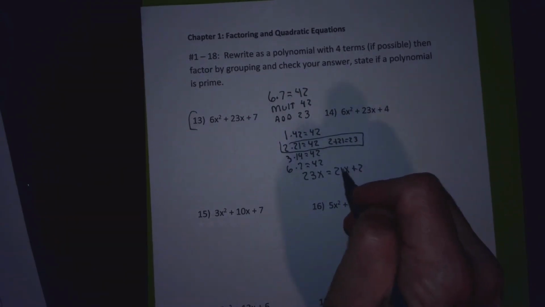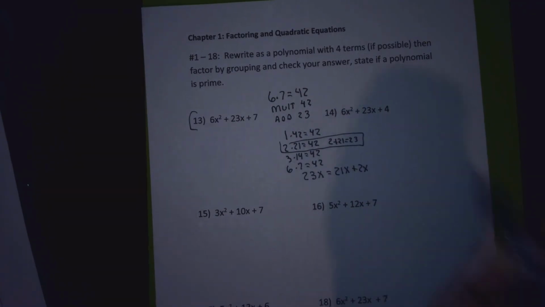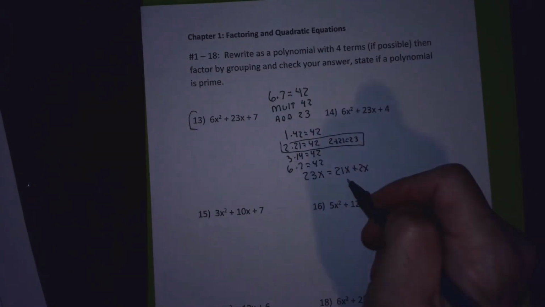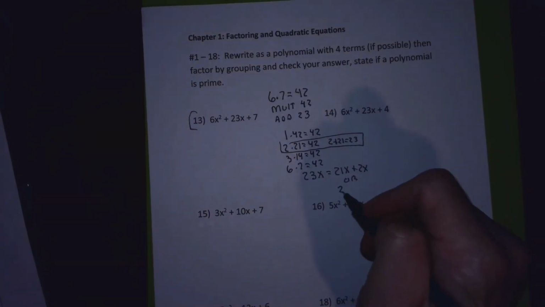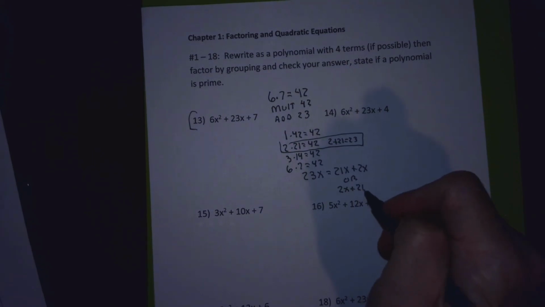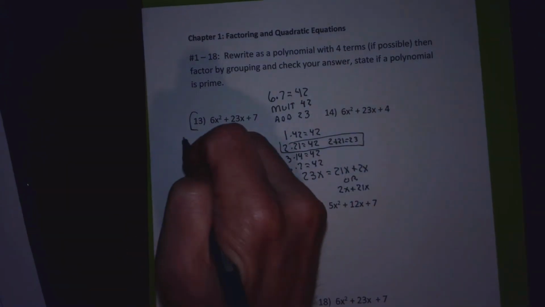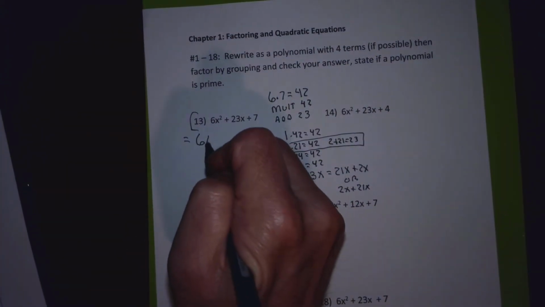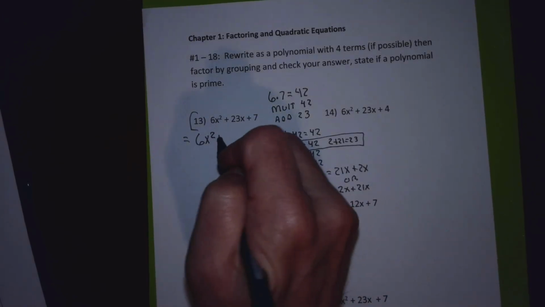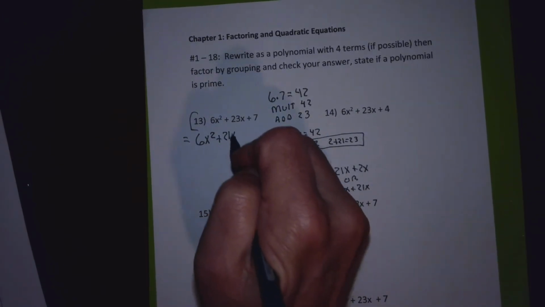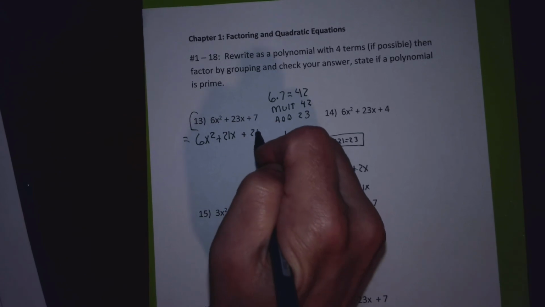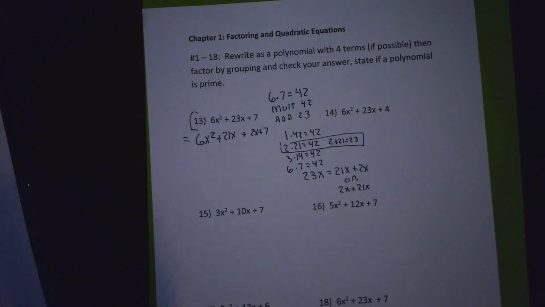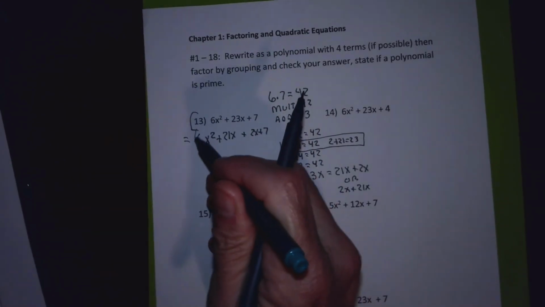Make it into 21x plus 2x. I could have made it 2x plus 21x, but I accidentally wrote the 21, so I'm just going to do this. But you certainly could make it 2x plus 21x. Both would be okay. Doesn't matter. So I'm going to make this 6x squared. I decided to do 21x first, 2x second, introduce my parentheses.